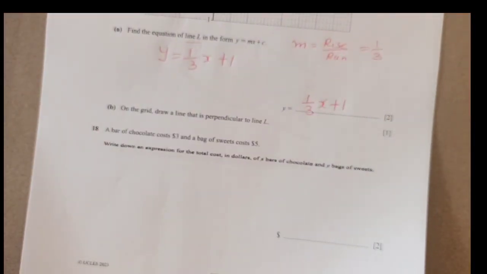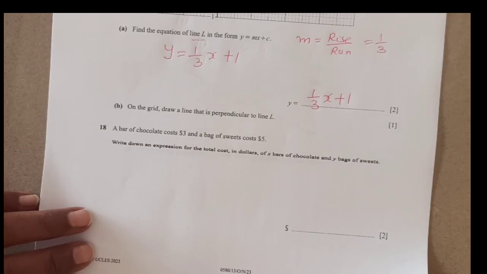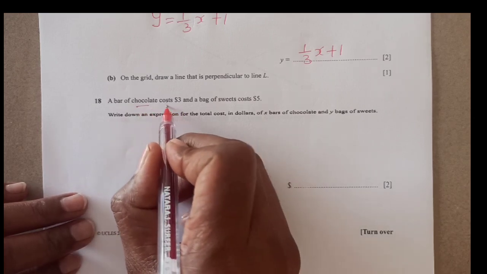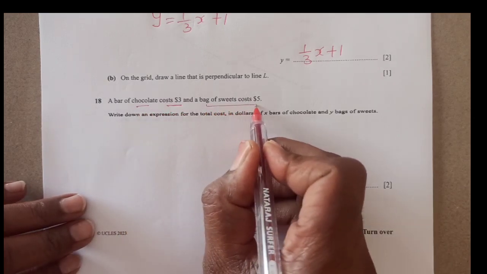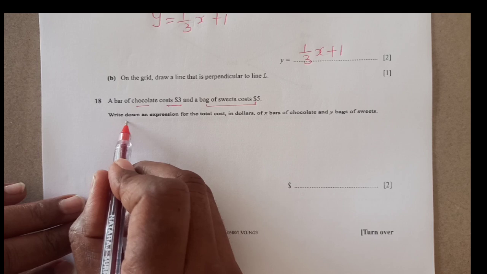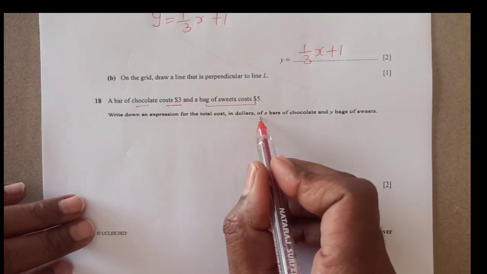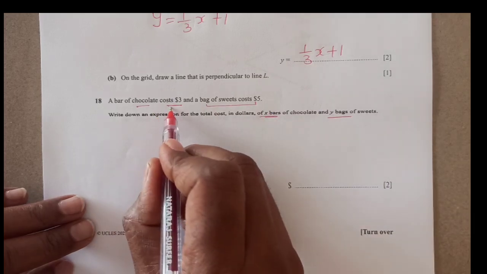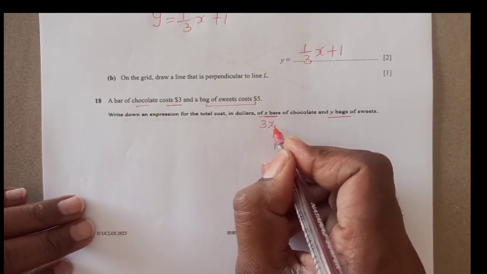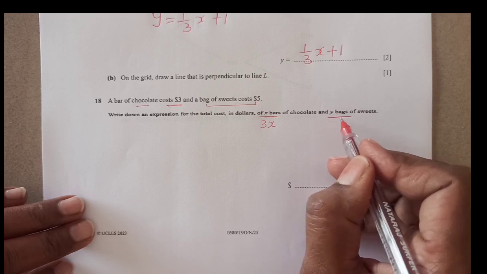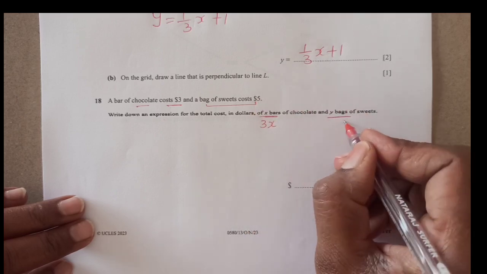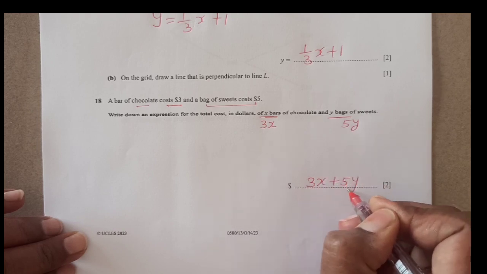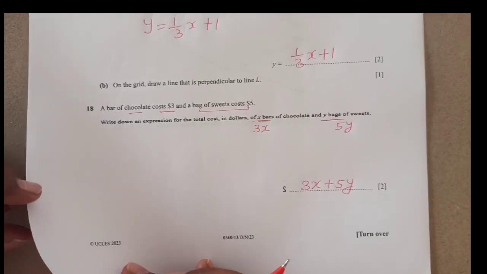Now number 18, a bar of chocolate costs $3 and a bag of sweets costs $5. Write down an expression for the total cost in dollars of x bars of chocolate and y bags of sweets. 1 bar of chocolate costs 3, so x bars will be 3x. Similarly, y bags of sweets, 1 bag costs 5, so 5y. So the total of that is going to be 3x plus 5y. Just the expression, nothing else.